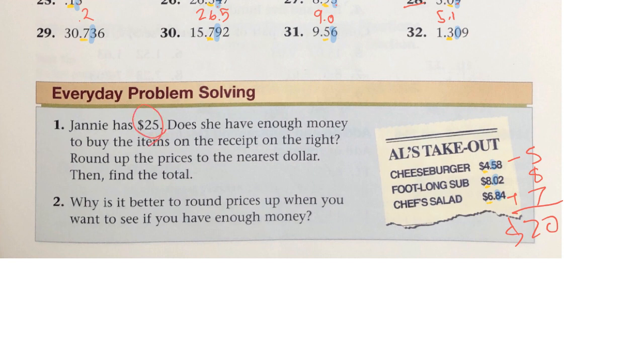Yes, she does. Why is it better to round prices up when you want to see if you have enough money? Why do we round up? I think it's better to know what the cost would be on the more side than the less side. Definitely don't want to order a cheeseburger, a foot-long sub, and a salad, and then go to pay for it and find out you don't have enough money. Better that you have more money than less money.